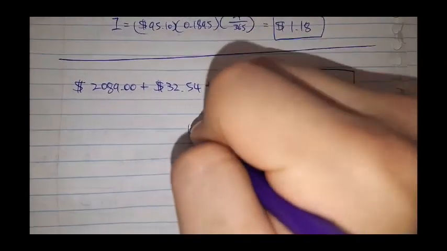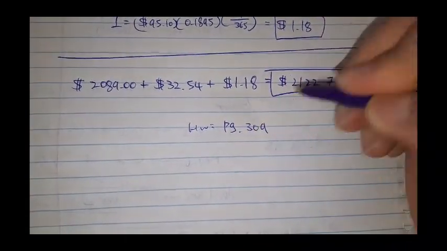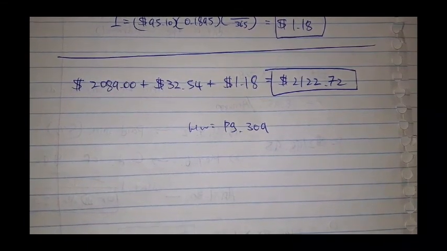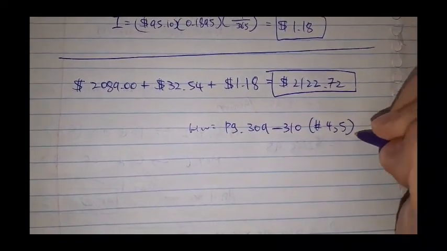That is today's lesson. I want you to give it a shot on the Build on Skills questions on pages 309 and 310, which are numbers 4 and 5 only.